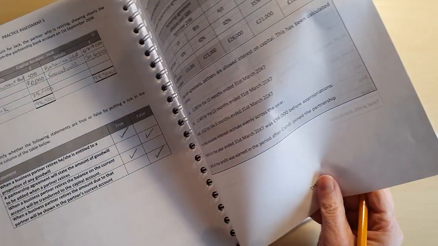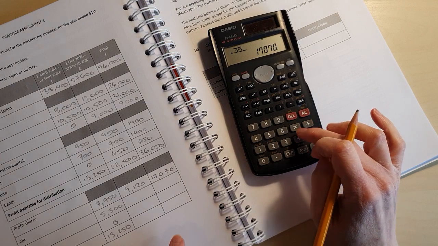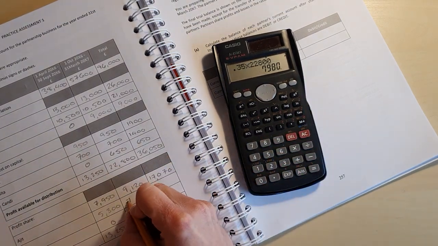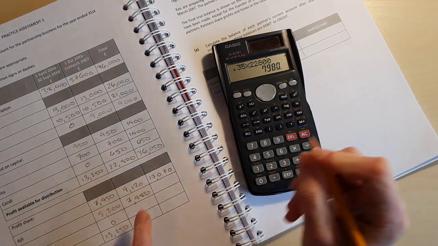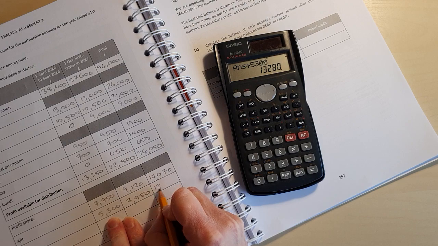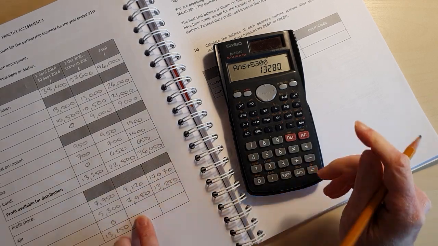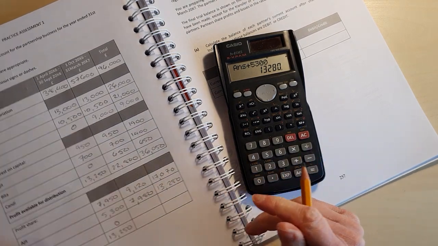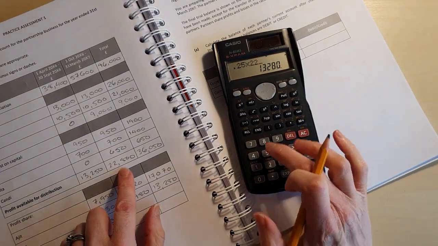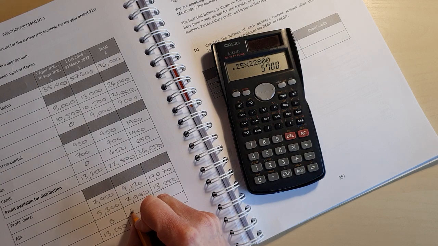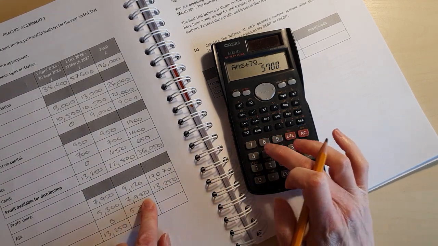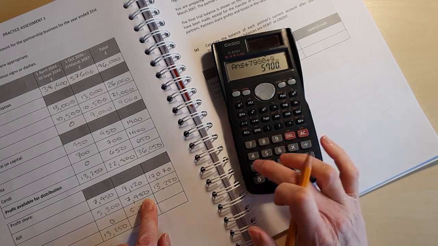The other partner is now 35%, 0.35 times 22,800, 7,980 plus 5,300, 280, and then we've got 25% times 22,800 plus 7,980 plus 9,120.